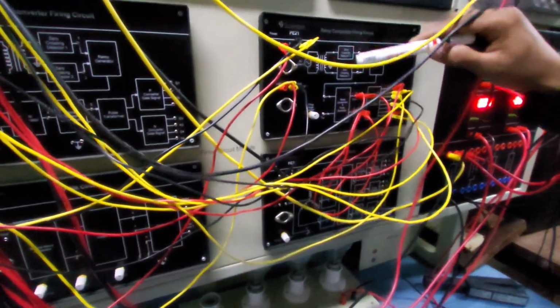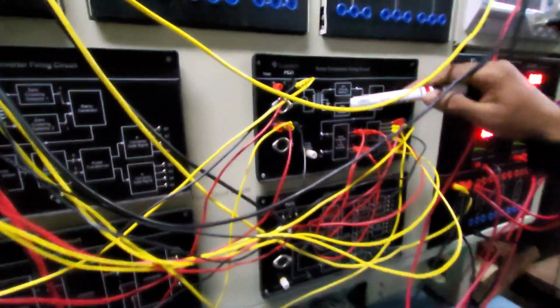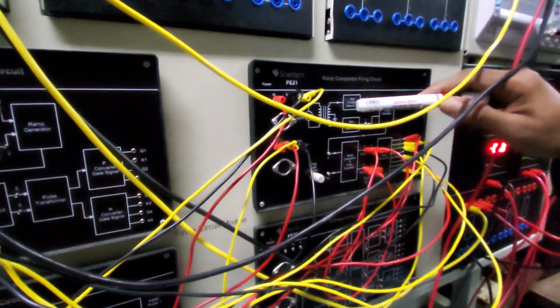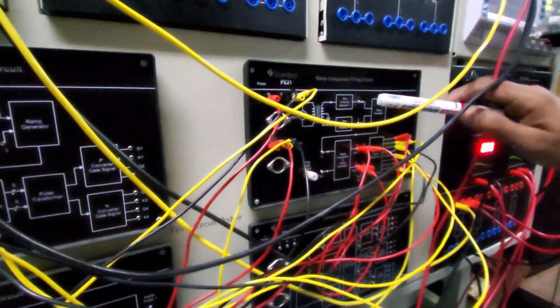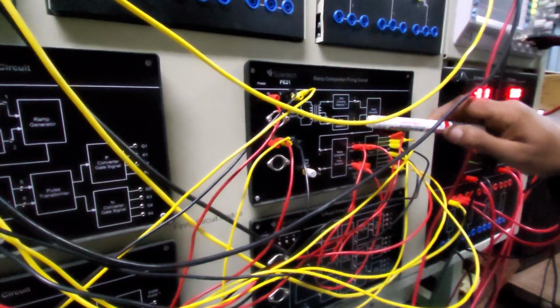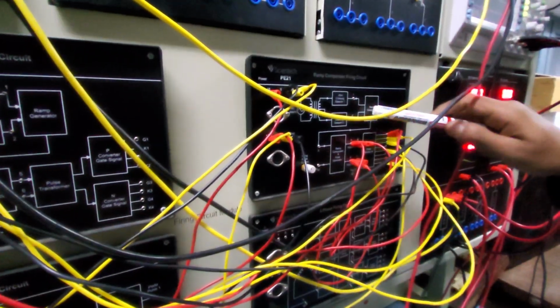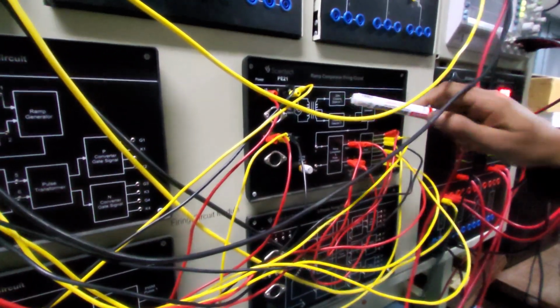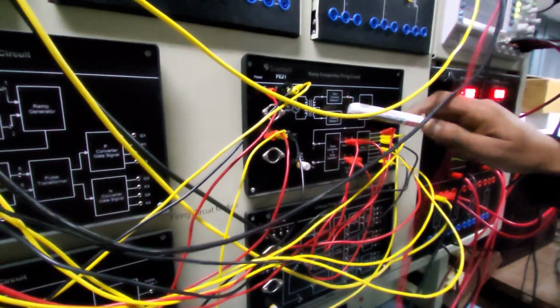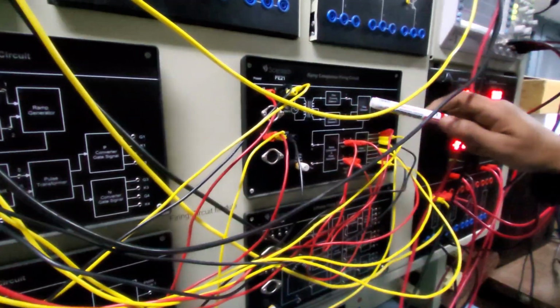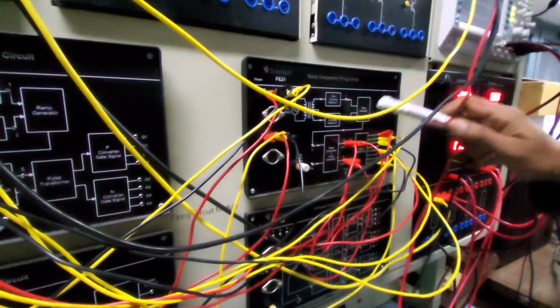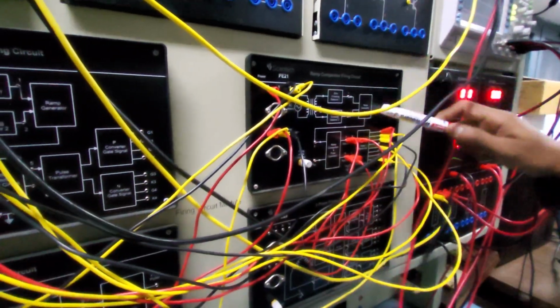In this circuit you see here, first we need to detect a zero crossing, then we can generate a ramp signal. So we can generate a sawtooth waveform from the ramp generator, and whenever a zero crossing occurs in the AC sinusoidal input, the ramp generator will reset again. So we can get a sawtooth waveform.